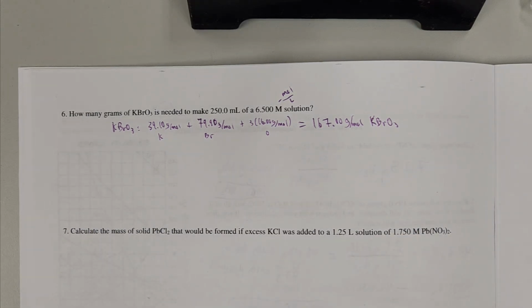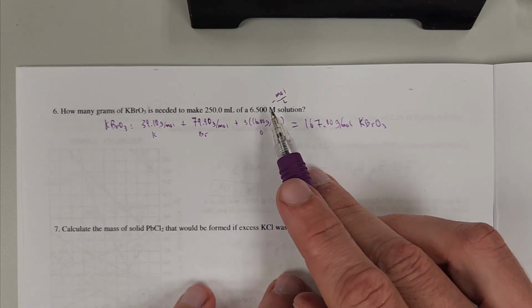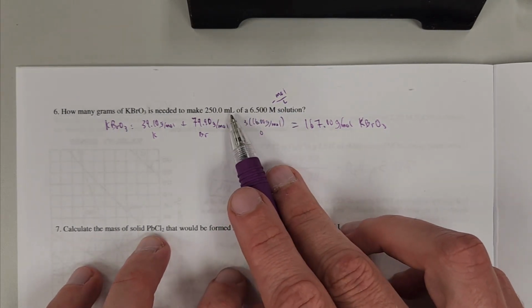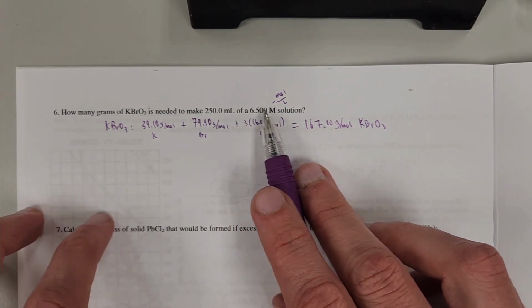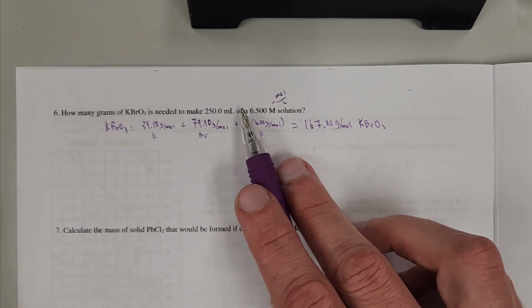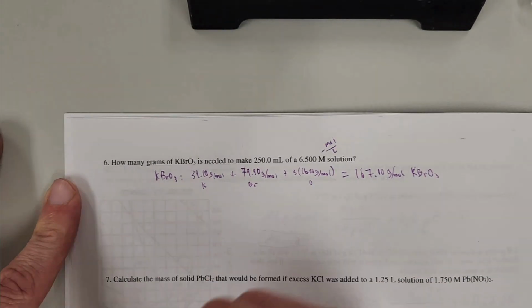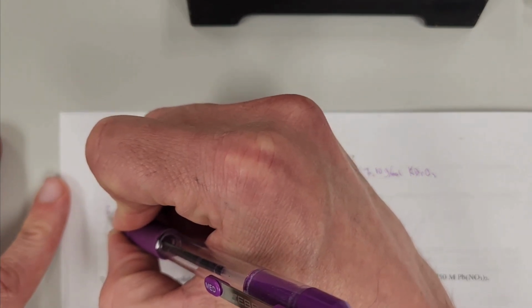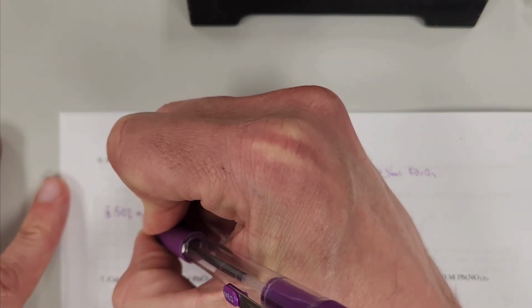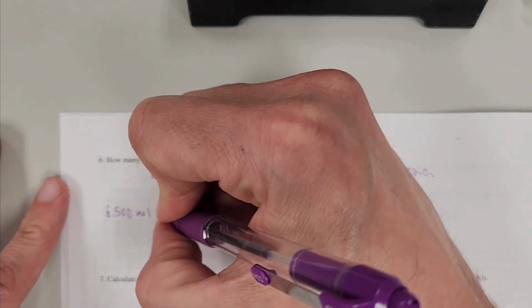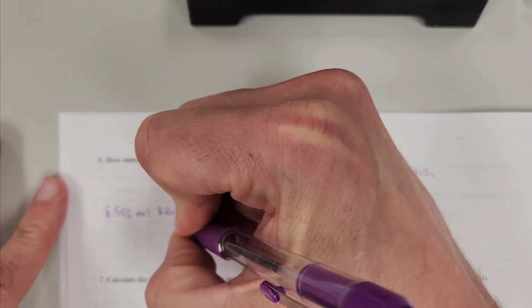Now, in order to make this work, we can start with either of these to begin our calculation. I suppose maybe for no particular reason I'll start with this one, but I could have started with this one too. So 6.500 moles of KBrO3 per 1 liter.